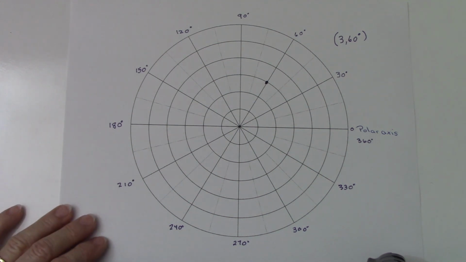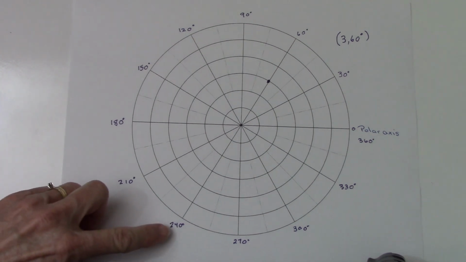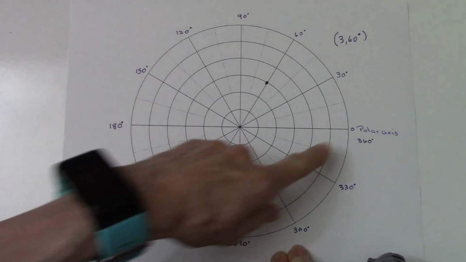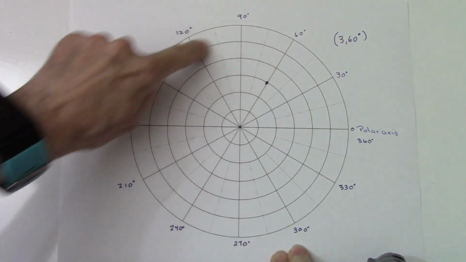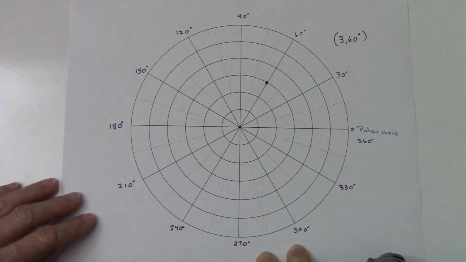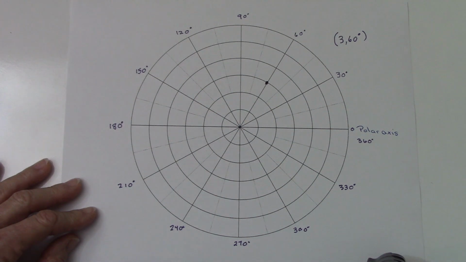Okay, so one way we can get there is we can go to 240 degrees, and we can go this way to 240 degrees and go back 3. So we're going to label that. Remember, we label the R first.